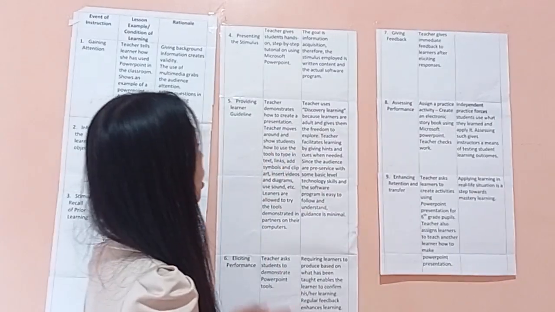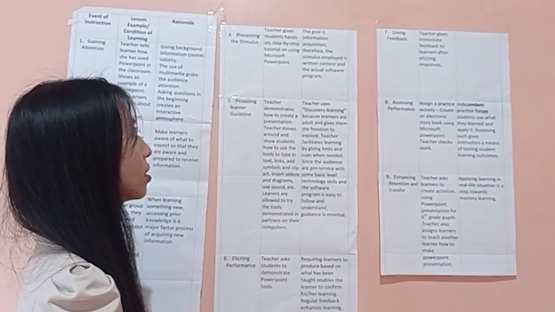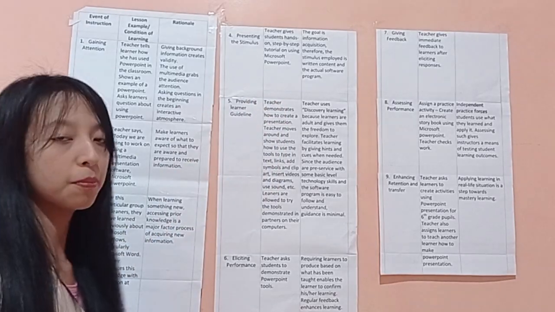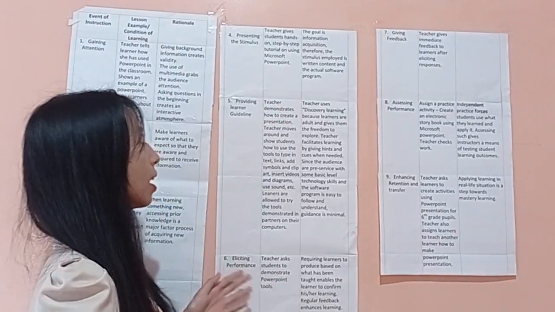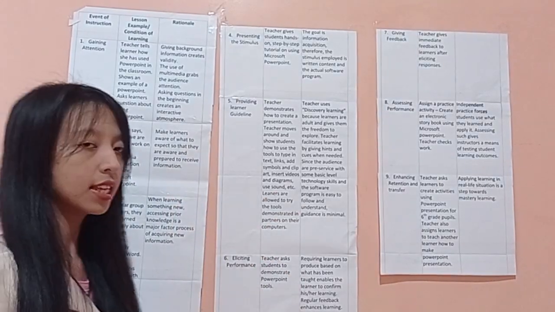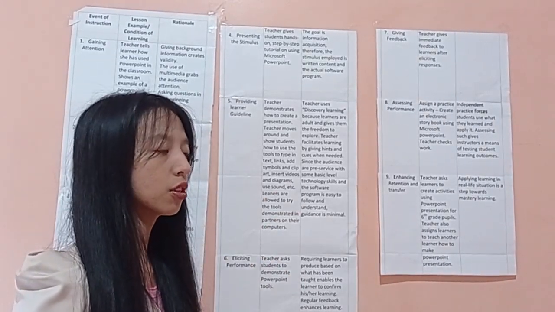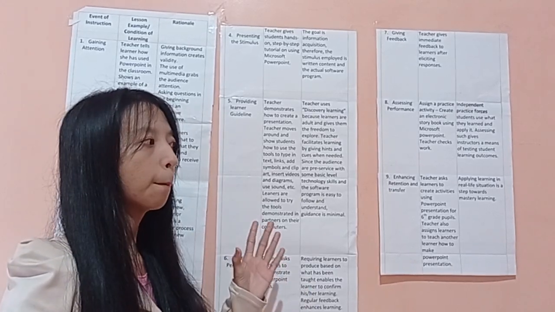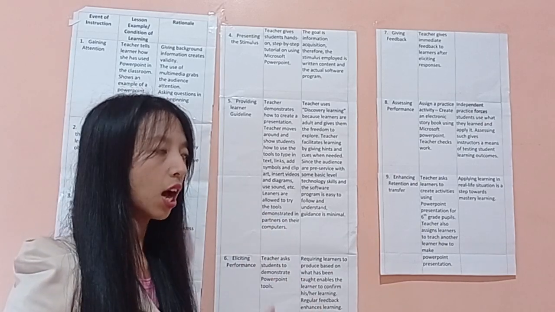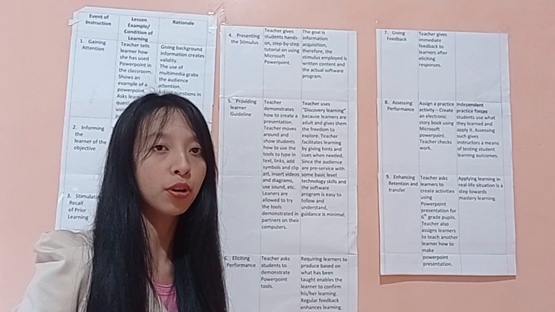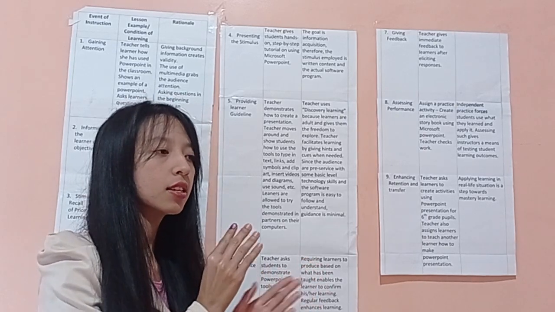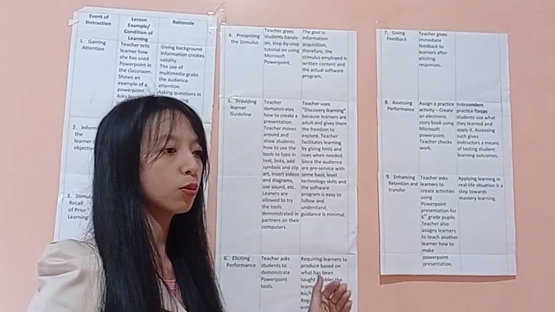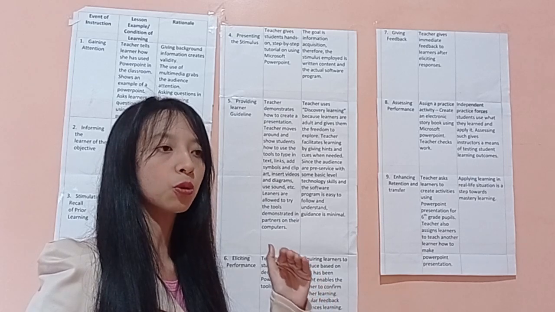As for number 4, we have presenting the stimulus. The example here is that the teacher gives students hand-in-hand, step-by-step tutorials. So for this event, which is presenting the stimulus, it is the time in which the teacher starts to teach the students the step-by-step process on how to use Microsoft PowerPoint, telling the first step on how to use it.